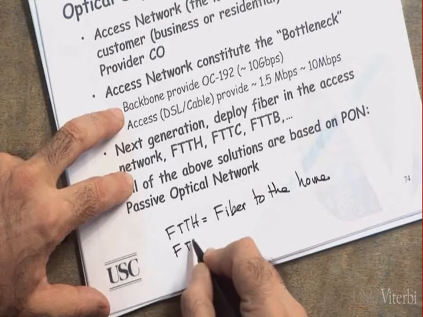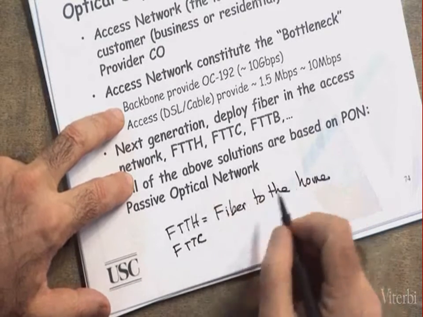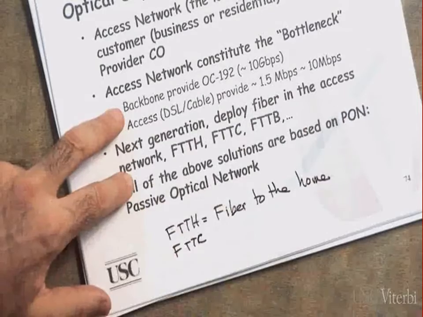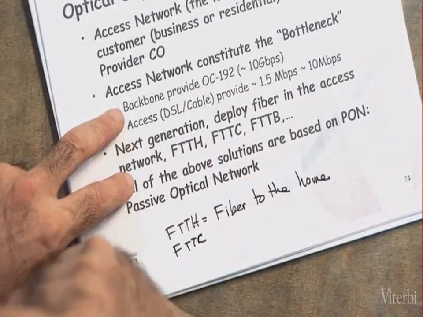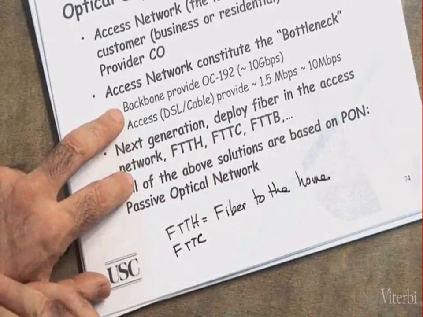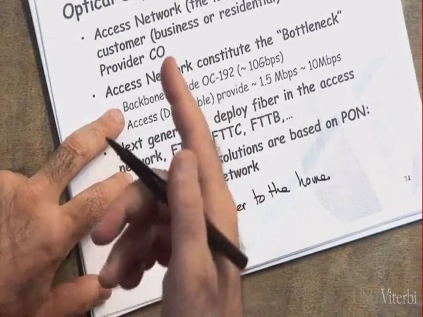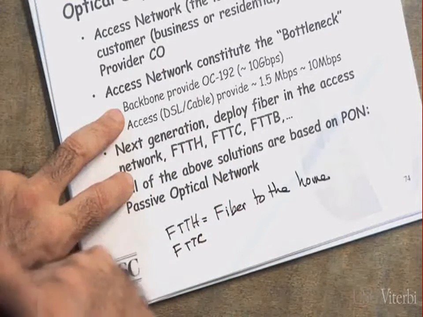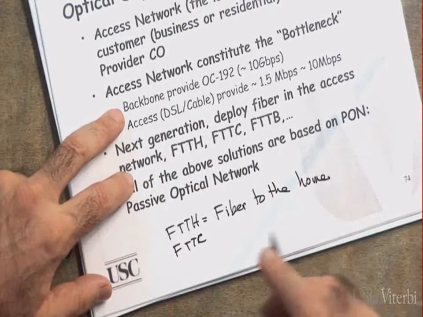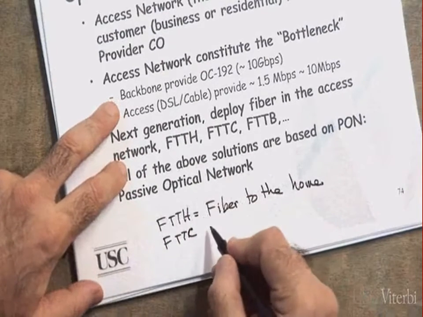FTTC. Fiber to the home means all direct fiber goes directly to the home, which means in your home, you need to have an optical interface, interfacing your equipment at home with the fiber that gets to your home, which I'll show in just a second.